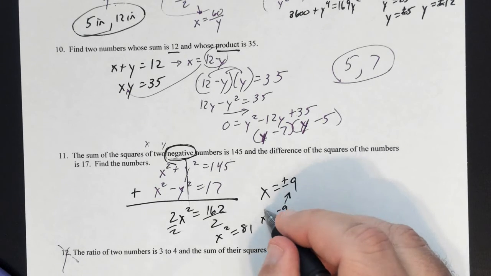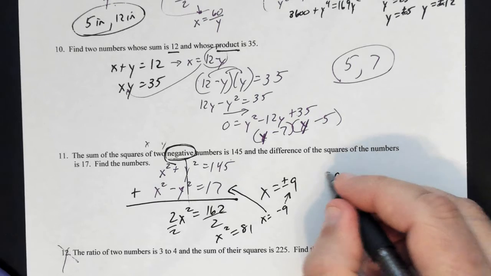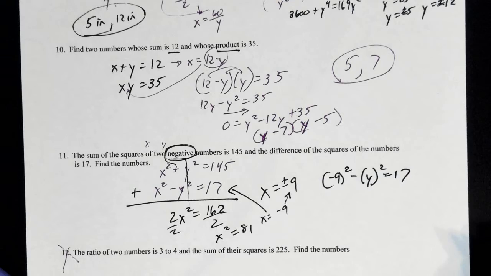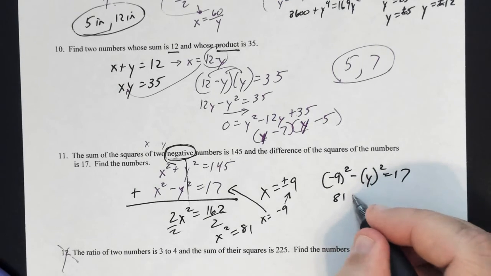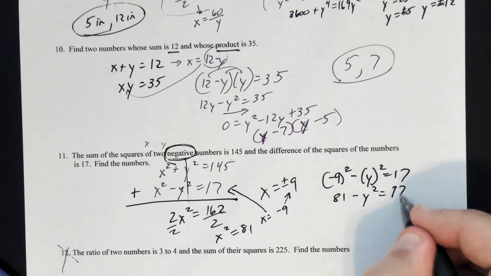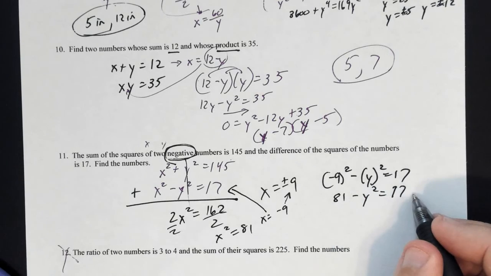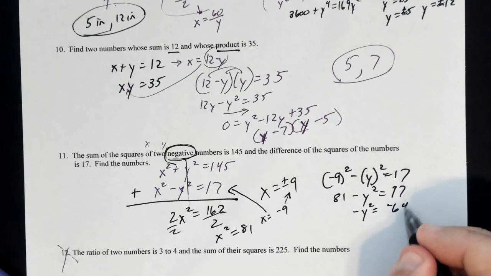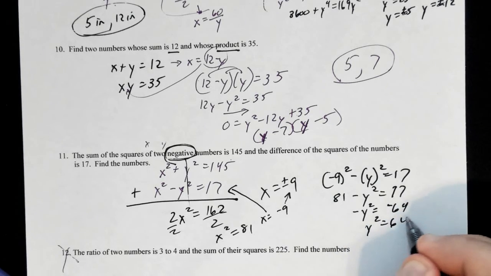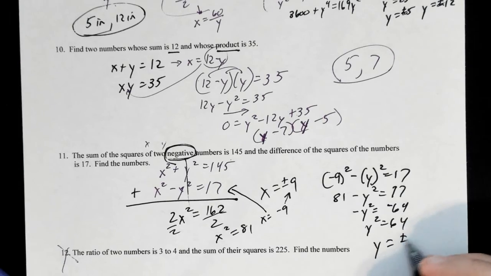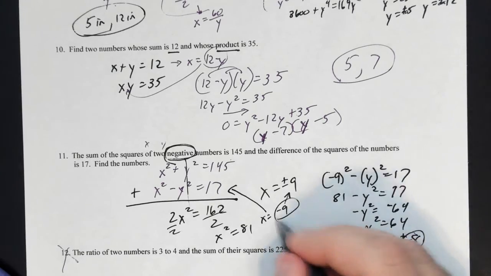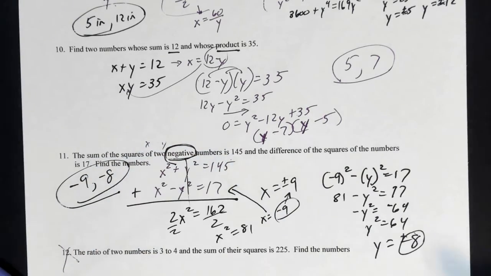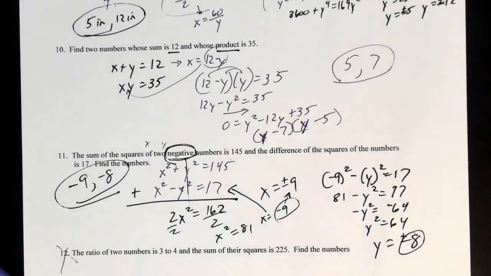Then we're going to plug it in. The only one that works, so let's just plug it into this one. Negative 9 squared minus y squared is equal to 17. That's 81 minus y squared is equal to 17. Subtract. Negative y squared is equal to negative 64, or y squared is equal to 64, or y is going to be plus or minus 8, but again I only want the negative. So what are the two numbers? Negative 9 and negative 8, because they have to both be negative.